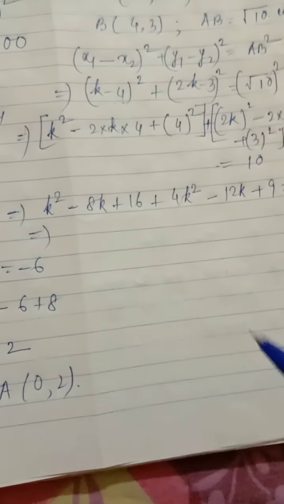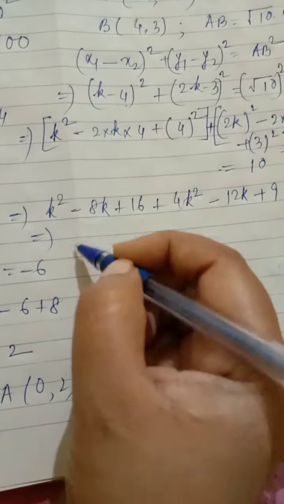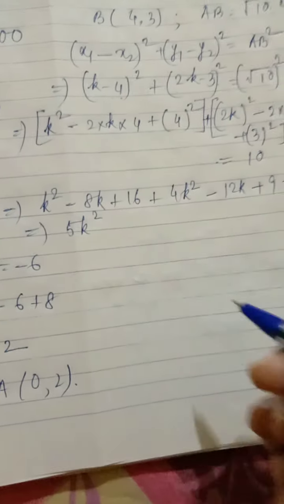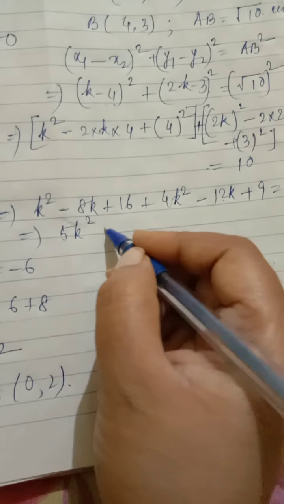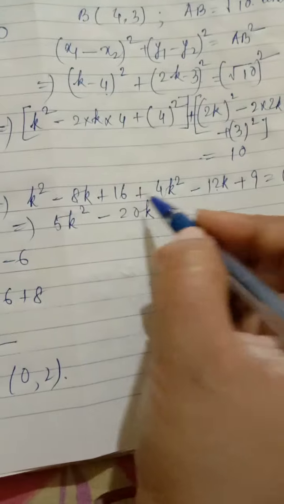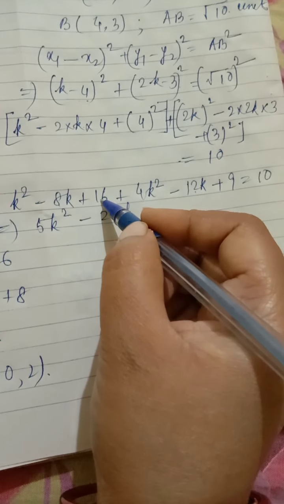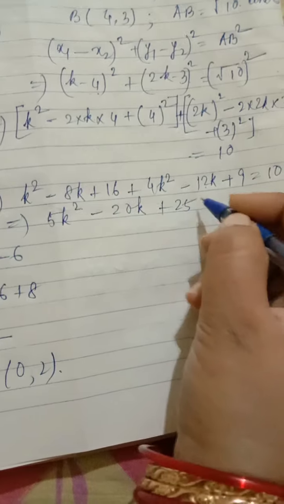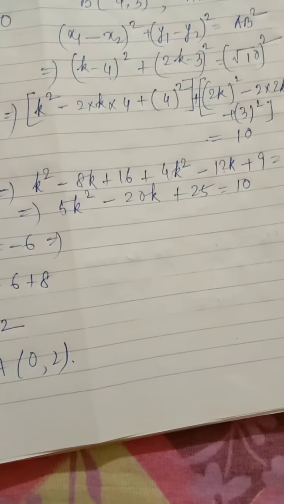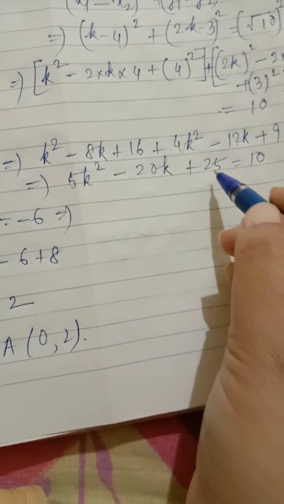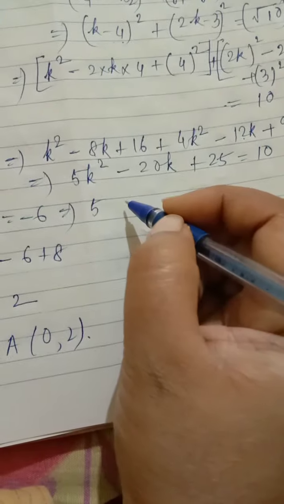Now we simplify this: k square plus 4k square gives 5k square, then minus 8k minus 12k is minus 20k, and 16 plus 9 is 25, equals 10. Now 5 we can take common because all are multiples of 5. But before that, let's bring the 10 to the other side so the right side becomes 0.